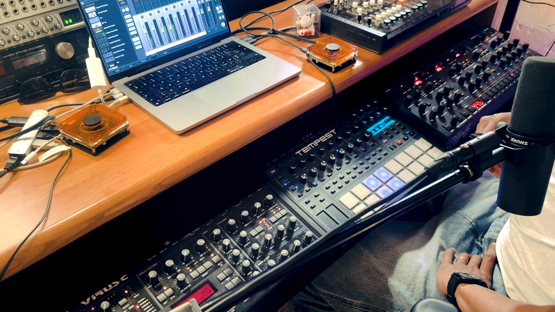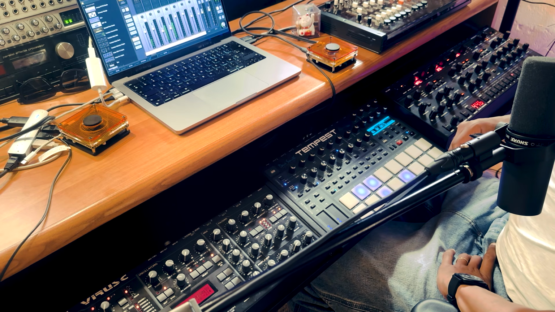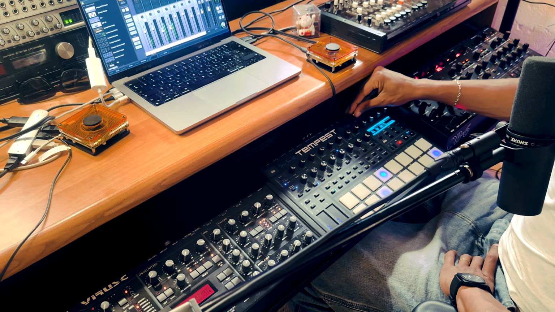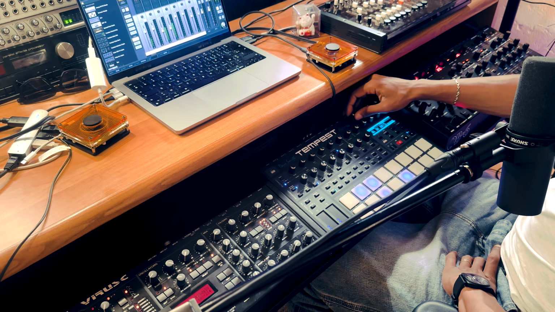The Random Synth can also be synchronized using an analog clock source. Here I'm using a drum machine, but the same principle applies to any device capable of sending an analog clock signal. Once connected, the Random Synth automatically follows the incoming clock and stays perfectly synchronized with the external device.